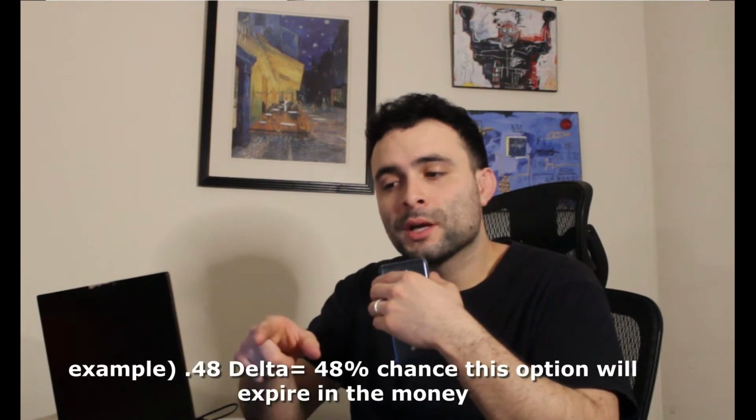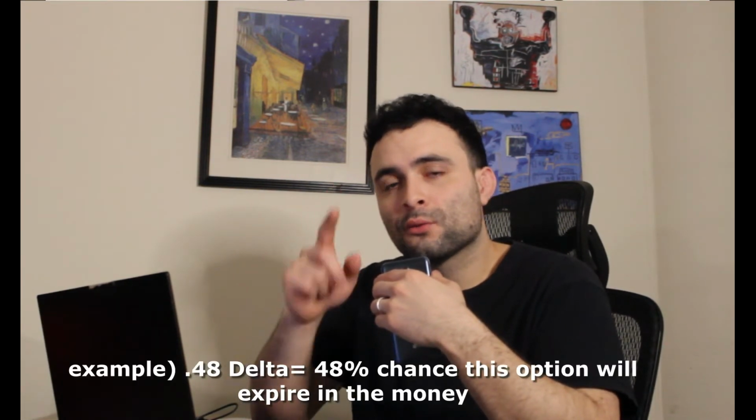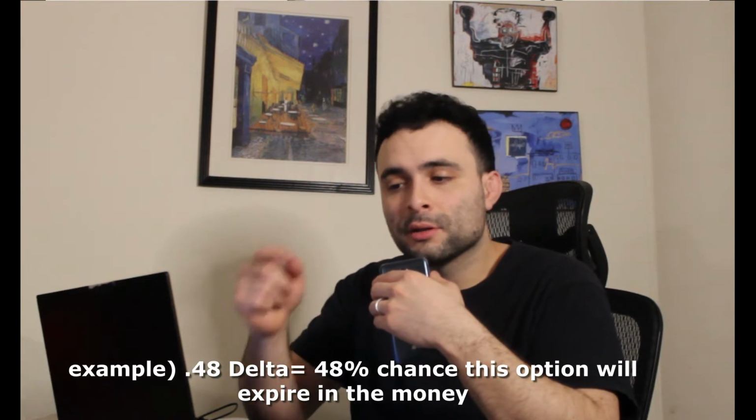But delta is not constant. Delta changes based on how deep or how far out of the money you are. Delta also represents a probability factor that it's in the money at the time of expiration. If I have a 48-cent delta, that means there's a 48% chance that it'll expire in the money.